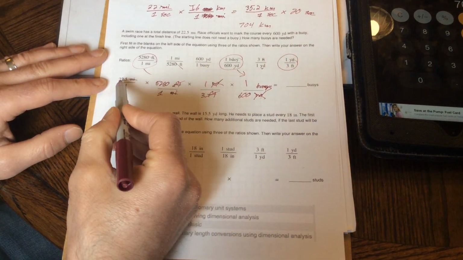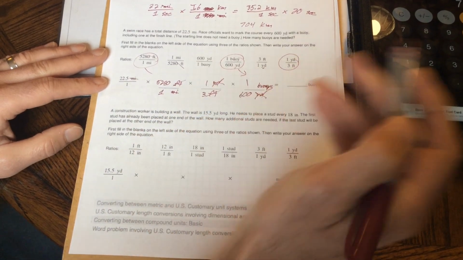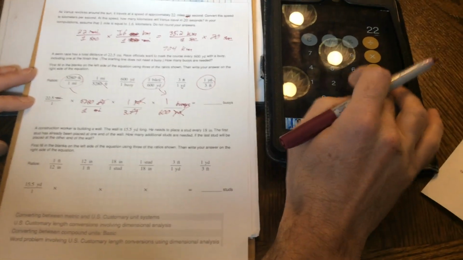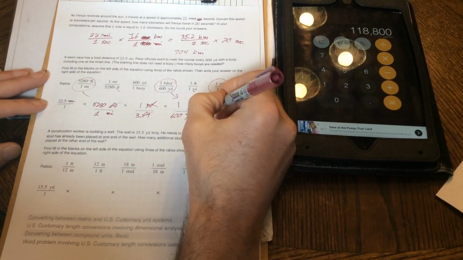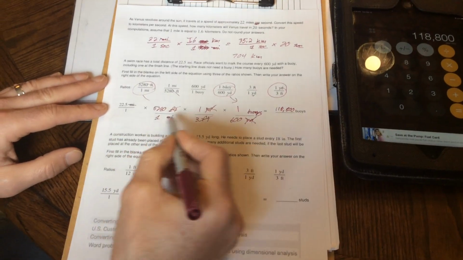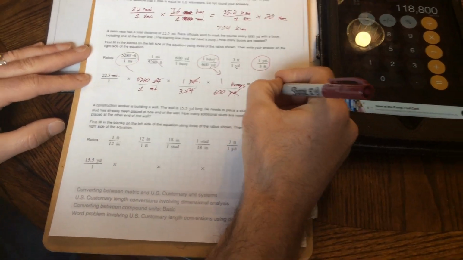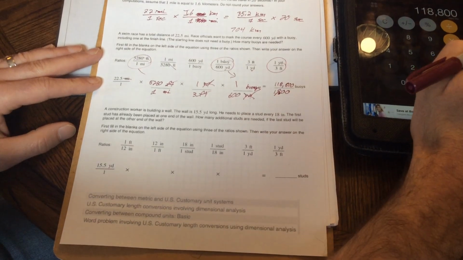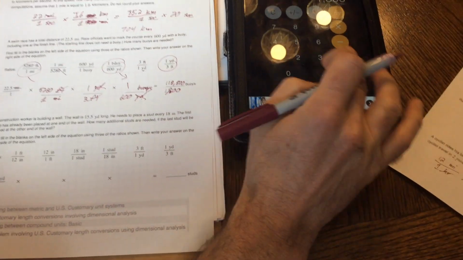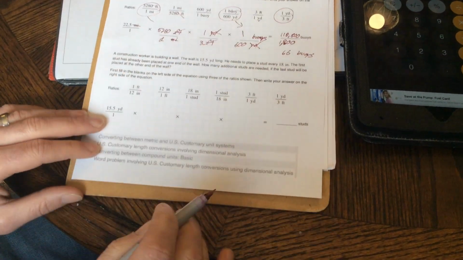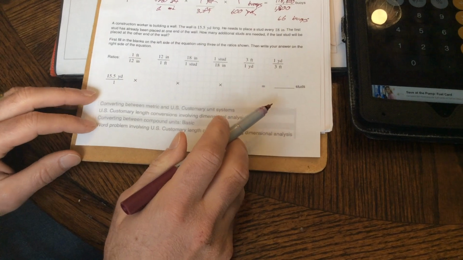So now I'm going to multiply numerators. 22.5 times 5,280 times 1 times 1. 5280 times 22 and 5/10 gives you 118,800 buoys. That's way too many. We haven't done our denominators yet. 1 times 1 times 3 times 600 is 1,800. Oops. So I'm going to divide this by 1,800. Gives you 66 buoys. That makes sense. A race with 66 buoys. The race officials can afford 66 buoys, not 118,000.